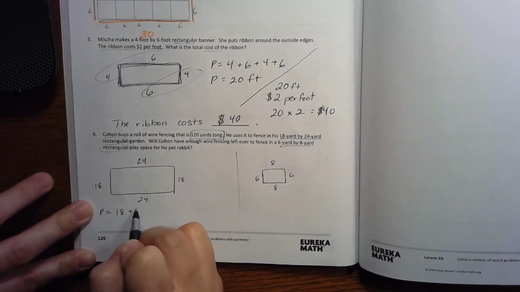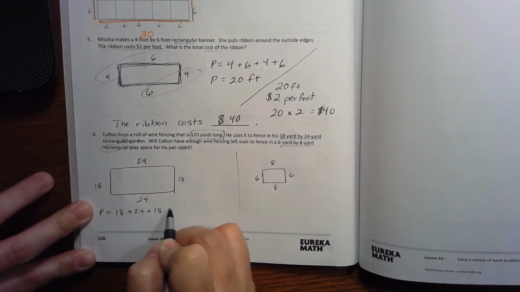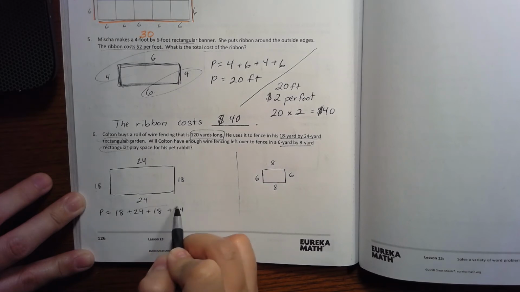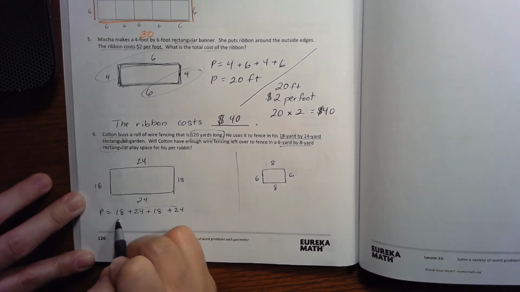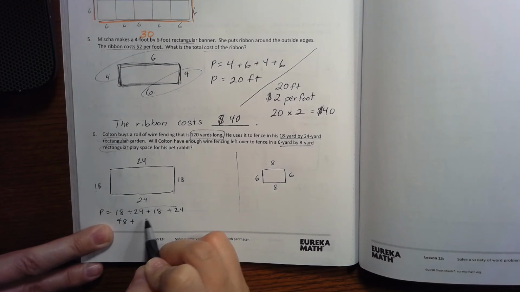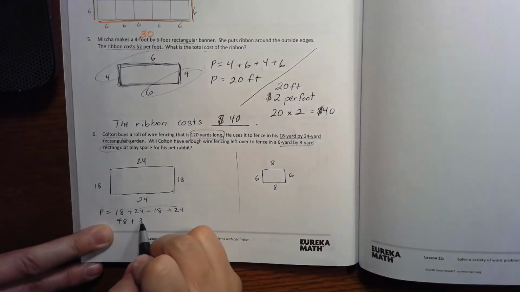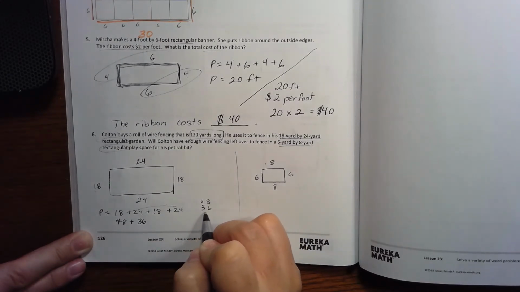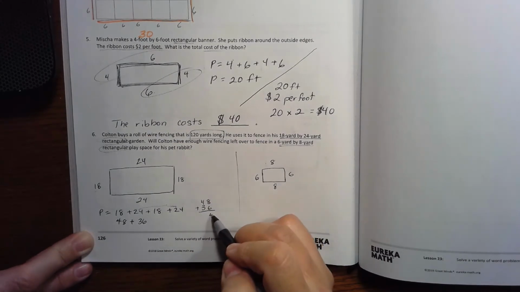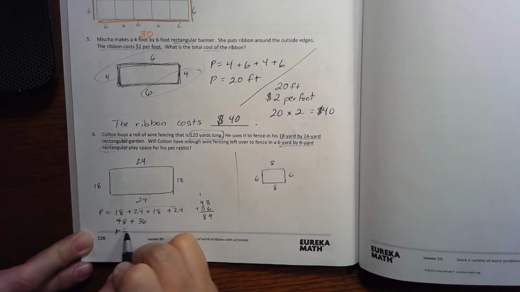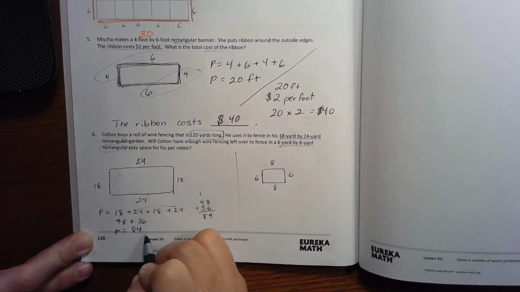So we have 18 plus 24 plus 18 plus 24. Okay, how do we want to join those? Well, I know that 24 and 24 is 48, so we could do that step. And 18 and 18, didn't we just do that one up here? Yeah, we did. It was 36. So we have a new math problem to solve, 48 and 36. So 14 and 8. So the perimeter of the garden is 84 yards.